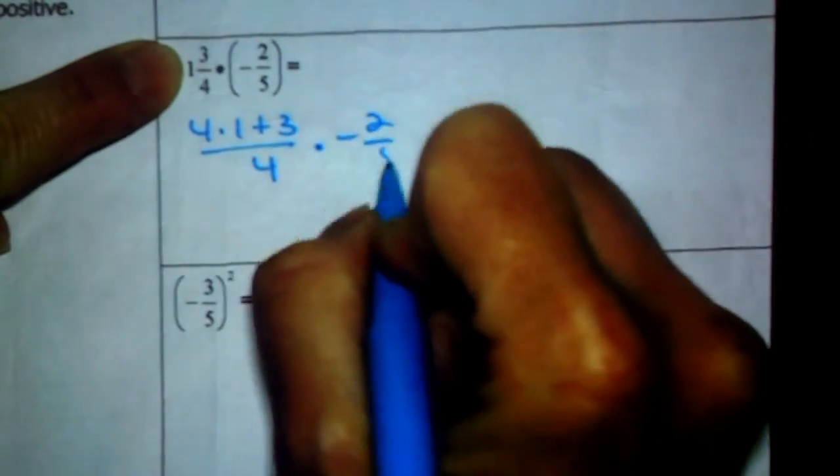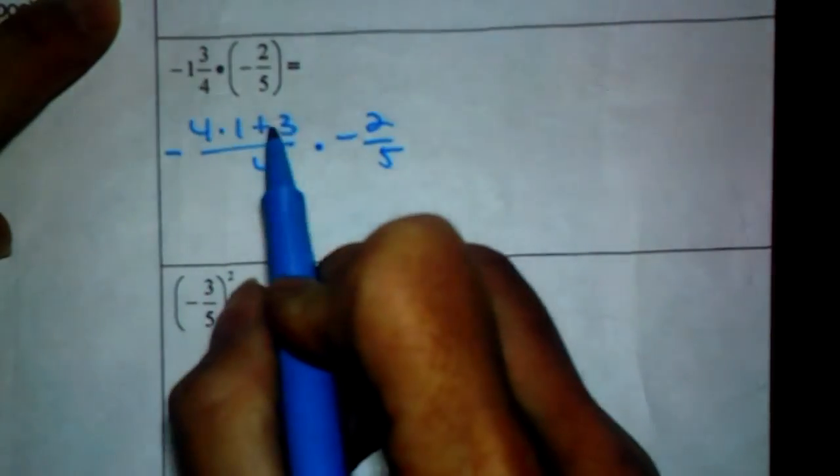All right, next, negative 1 3/4 multiplied by negative 2/5. Yes, that is a mixed number. It's not allowed when we're trying to figure this out, so we're going to want to change that. So ignore the sign for now. In order to change this, you take 4 times 1 plus 3 over 4, and we're still multiplying that by a negative 2/5, and this is negative. So 4 times 1 is 4, plus 3 is 7, so I have a negative 7/4 multiplied by a negative 2/5.